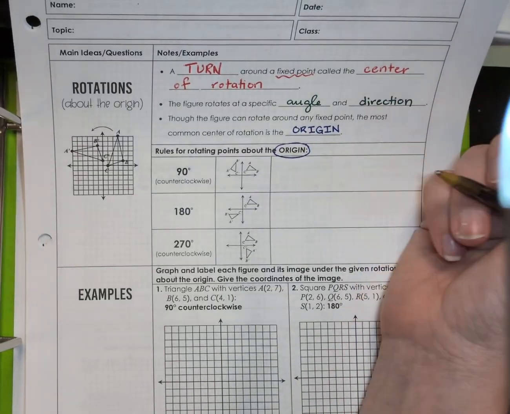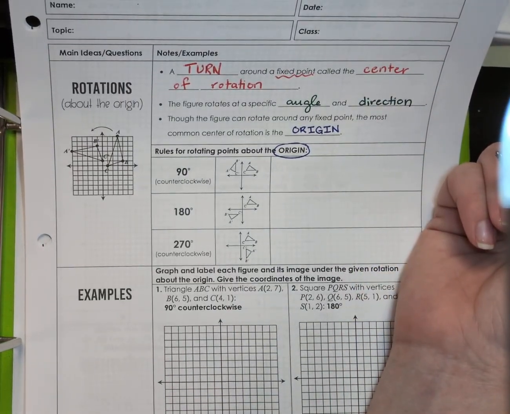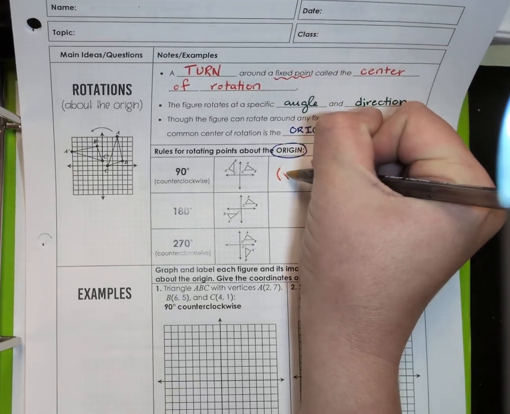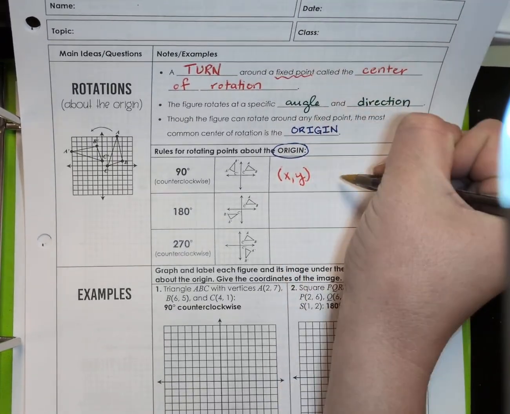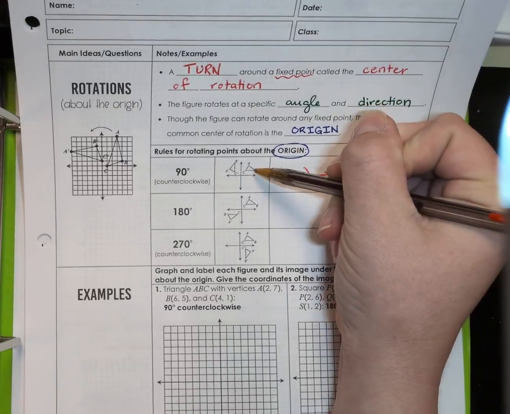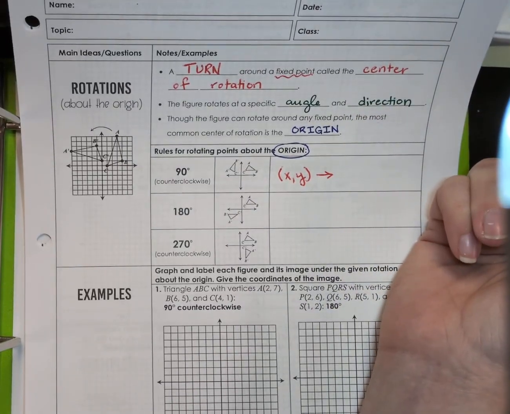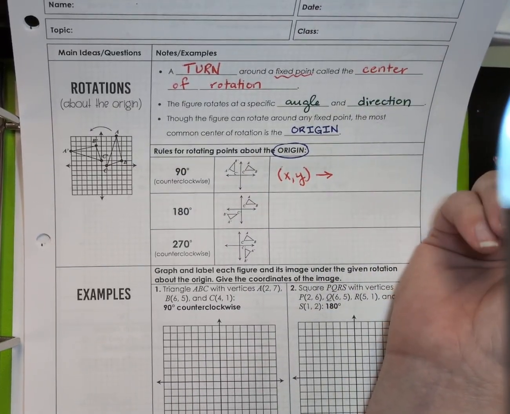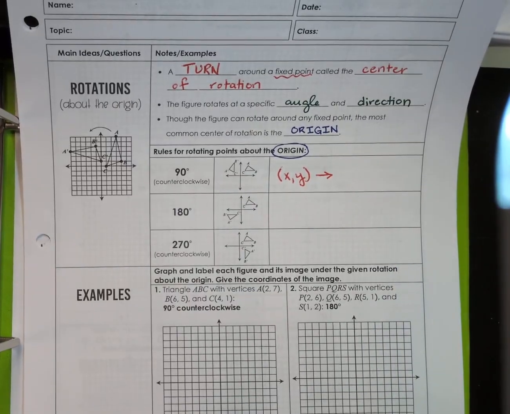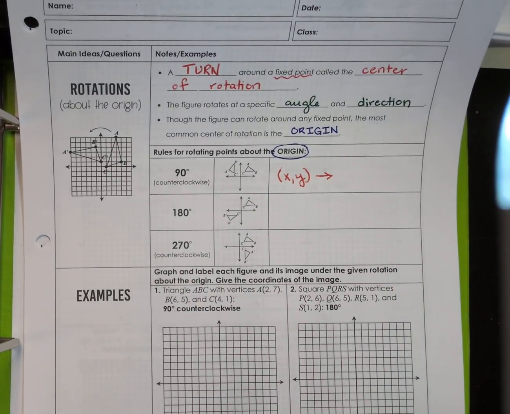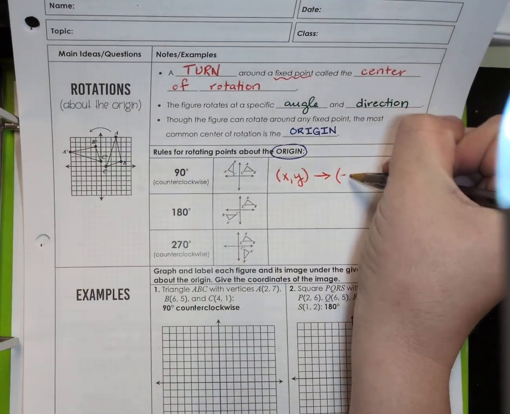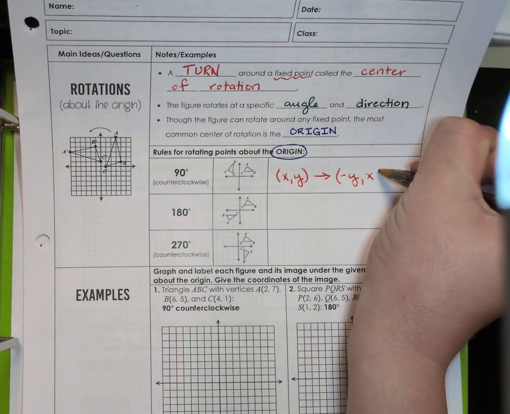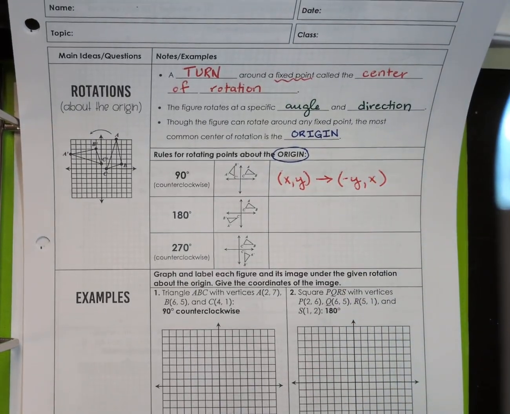Now, we're going to start with X, Y. What do you think happens to our coordinates based off of the diagram? They turn counterclockwise. What would that be? Negative Y, X. Correct, negative Y, X.